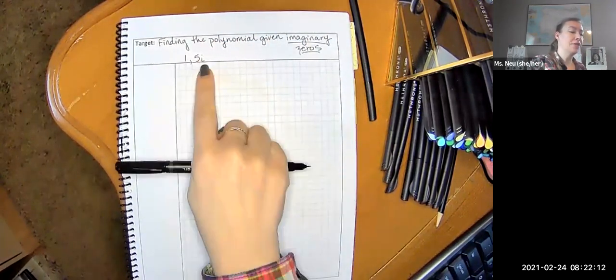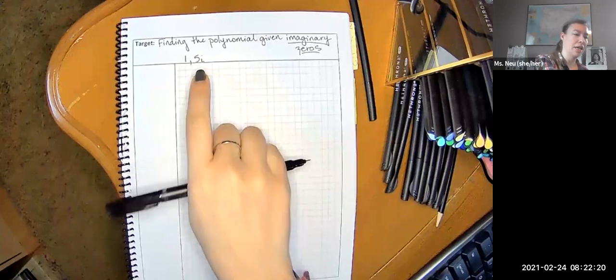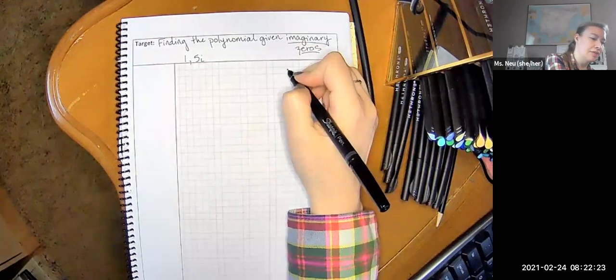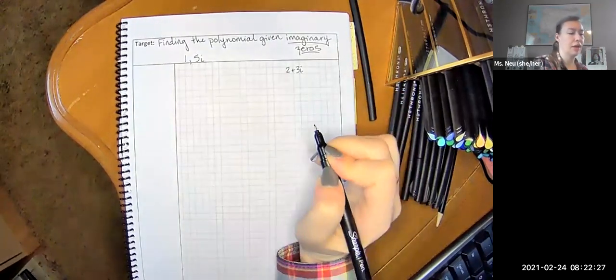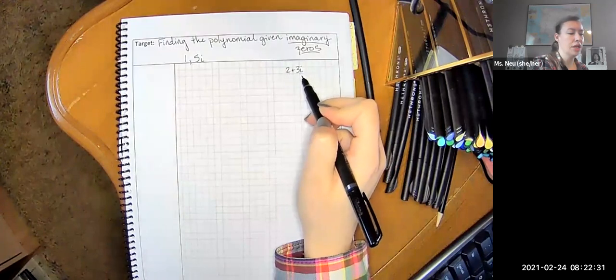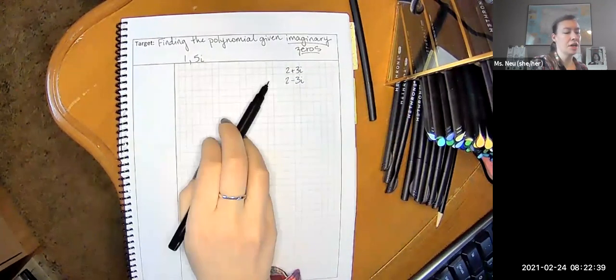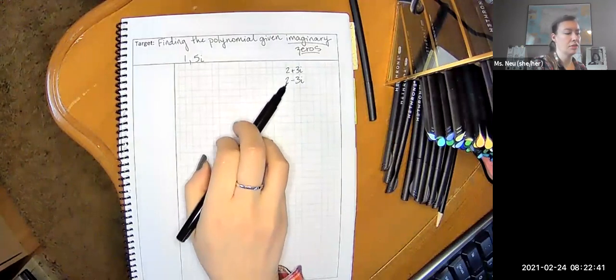Real quick, imaginary zeros always come in what are called conjugate pairs, right? We've been talking about complex numbers. And complex numbers have a real part and an imaginary part, right? If you are given this complex number, the conjugate of that is just where you change the sign. Conjugate's always just where you change the sign. An easy way to remember it. They're always going to come in these conjugate pairs, okay?